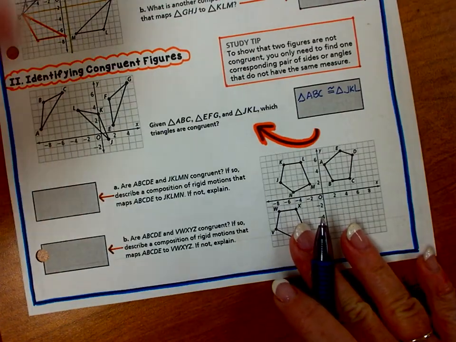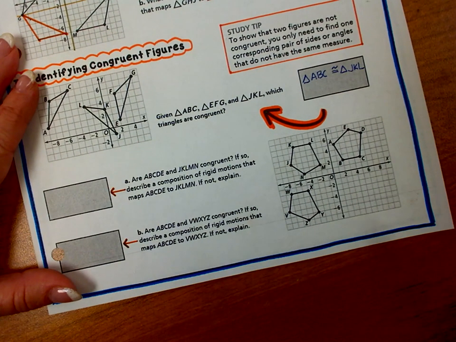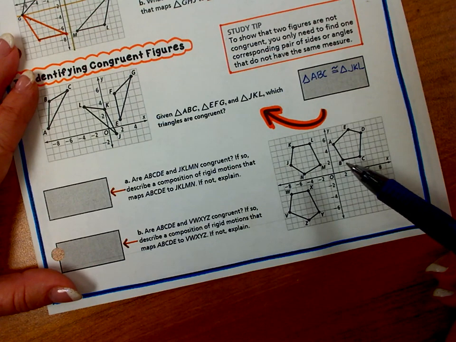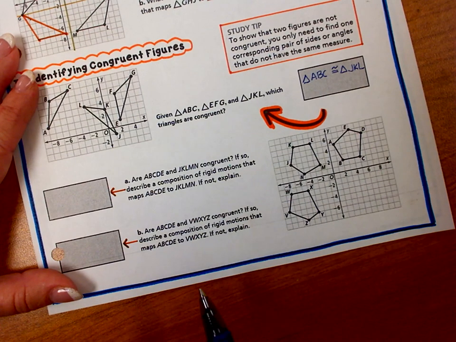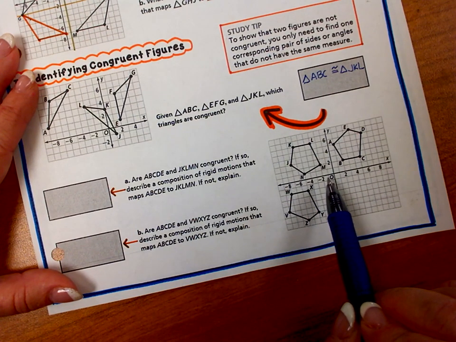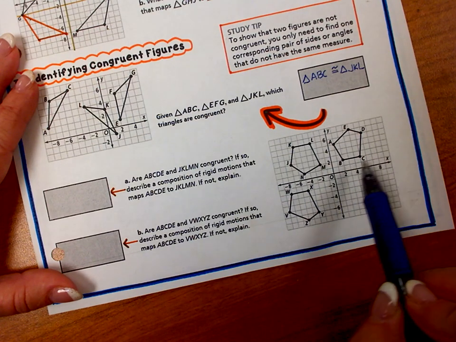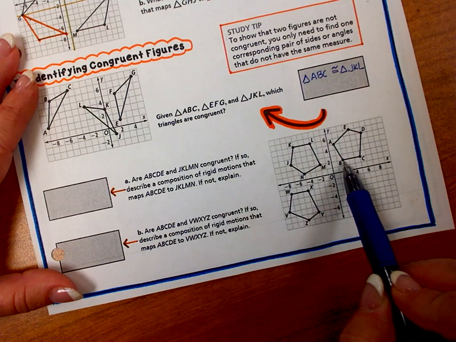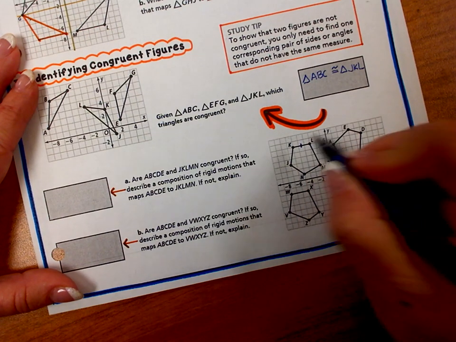Okay, so this last example, we want to look here and see if, first of all, ABCDE and JKLMN are congruent. So that's this one and this one. So let's see, we have 1, 2, 3 units, 1, 2, 3 units. Okay, those are the same. So let's go ahead and mark those the same.